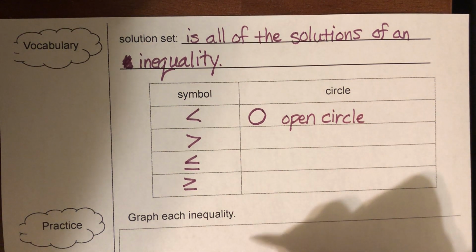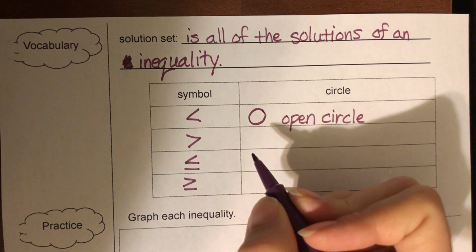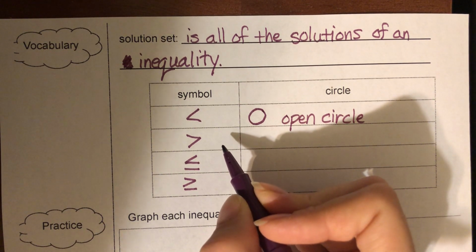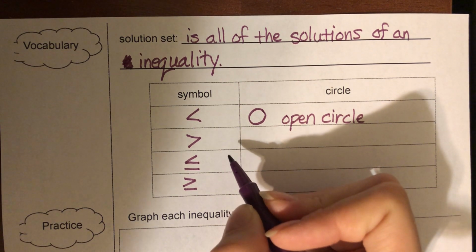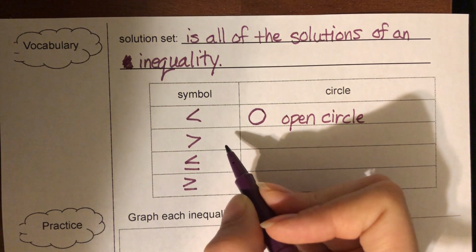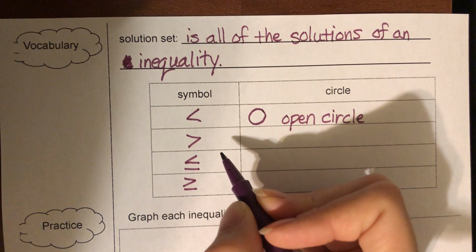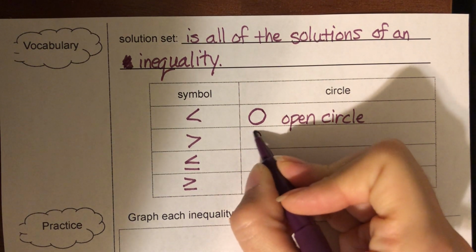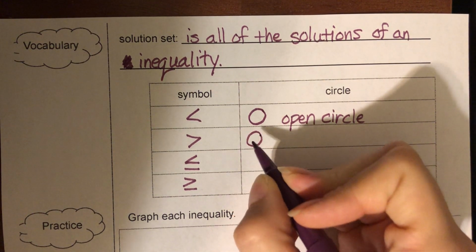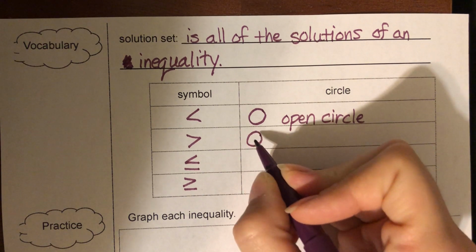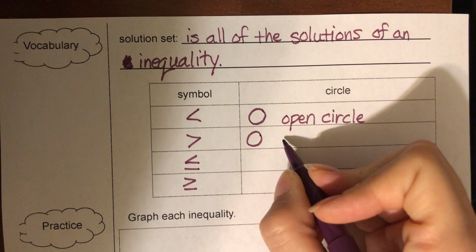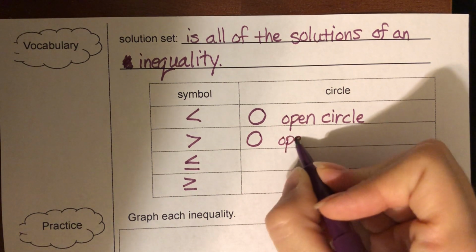Okay. Now greater than. So let's say that the number of people is greater than 20. Well, it can't actually be 20. It has to be greater than 20. So again, we used an open circle, and what that means is we're saying there's a circle on 20, but 20 can't actually be the solution. It's not filled in. So this is an open circle.